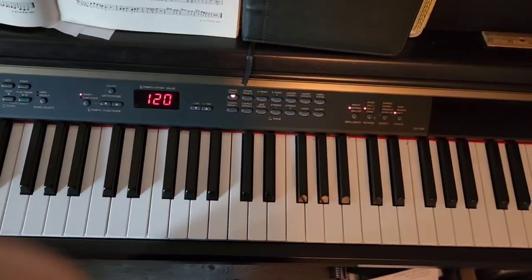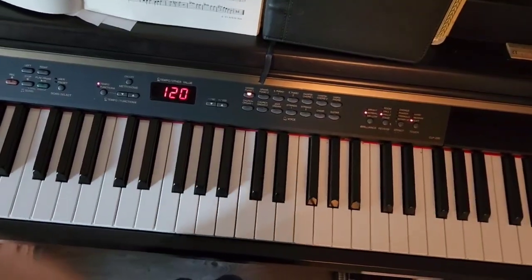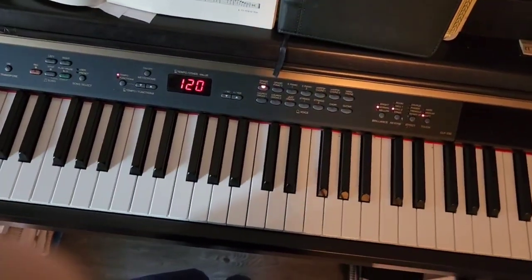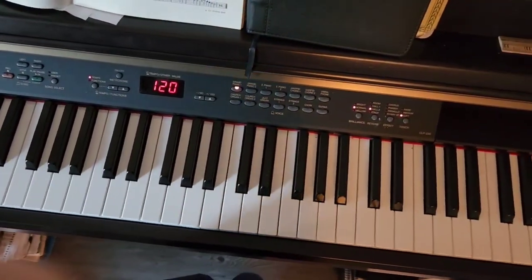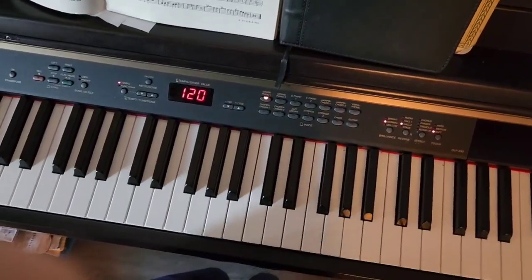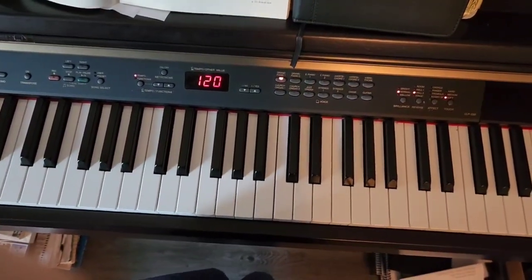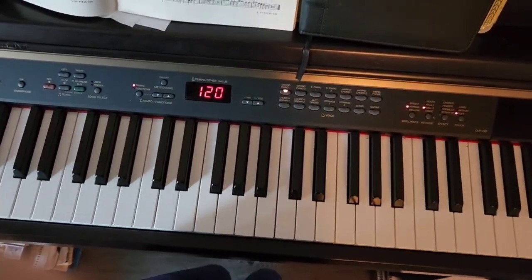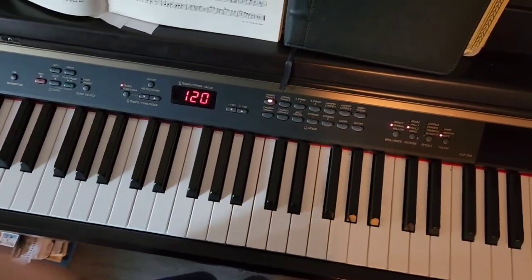So major and minor are just the concept of how the music is a combination of the whole and the half steps, or the tones and the semitones.